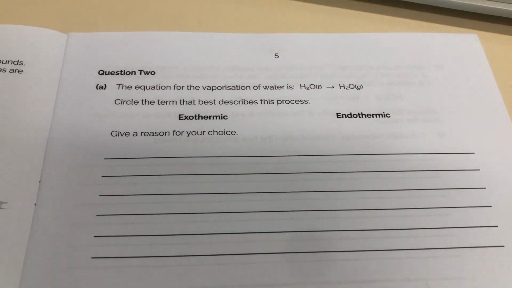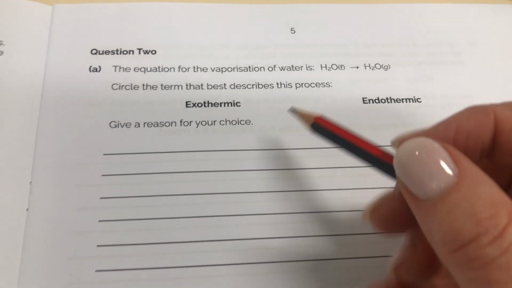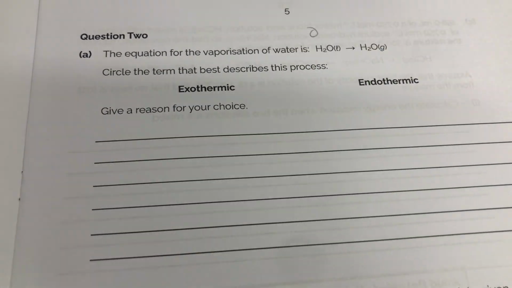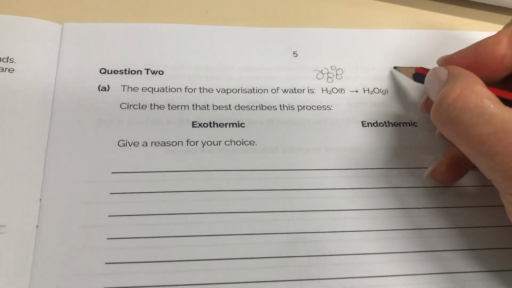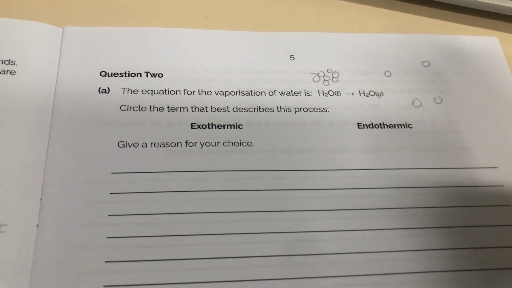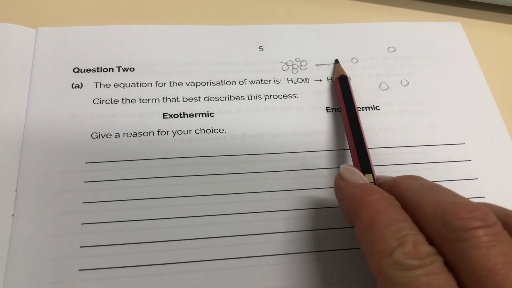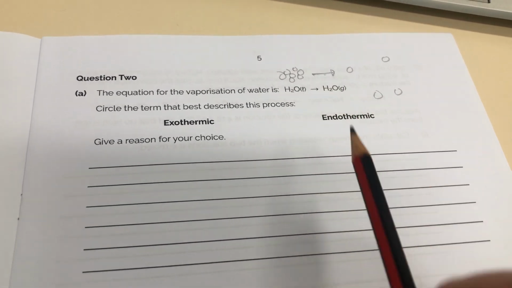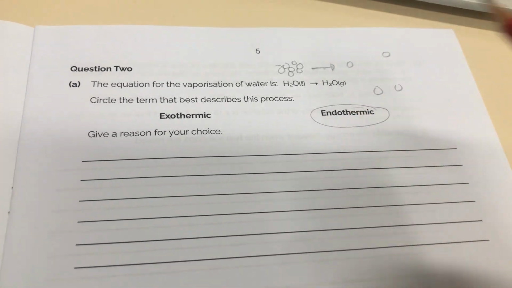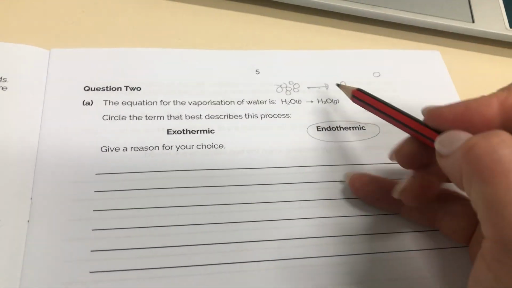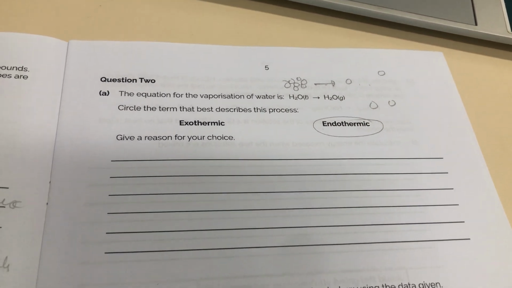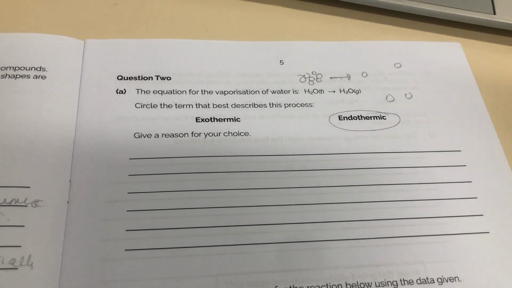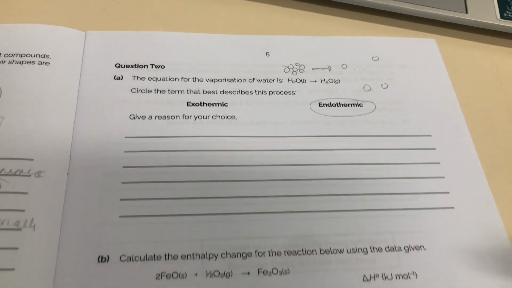Okay, question 2. This was a little bit appalling, to be perfectly honest. So this is your basic thermochemistry, right? So we've got up here a liquid. So liquids are kind of arranged like that, their particles, going to a gas, right? So what we are doing is we are breaking all of the bonds between those particles. And breaking bonds requires energy, and so that's an endothermic process. Energy is absorbed to break the bonds between the liquid to turn the liquid into a gas. Breaking bonds and absorbing energy is an endothermic process.